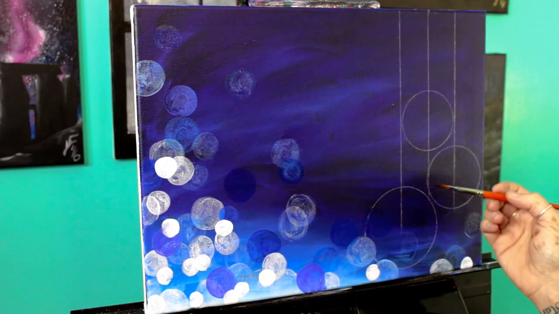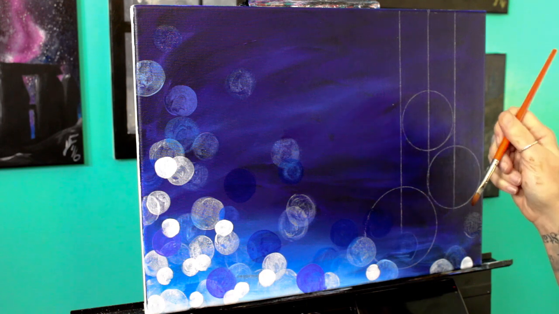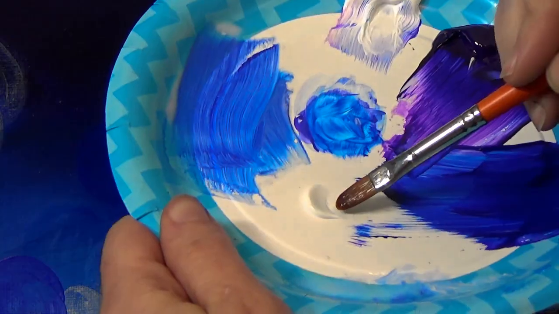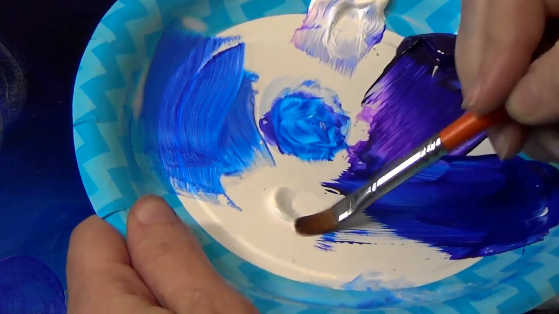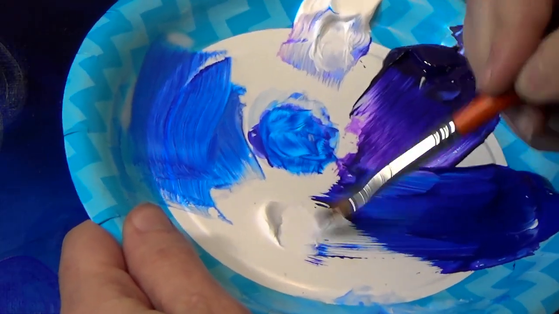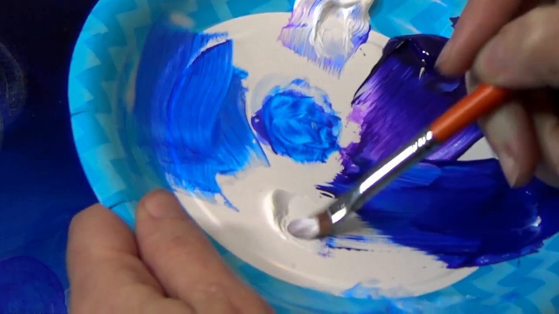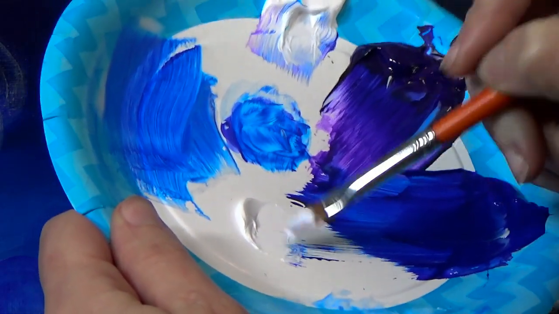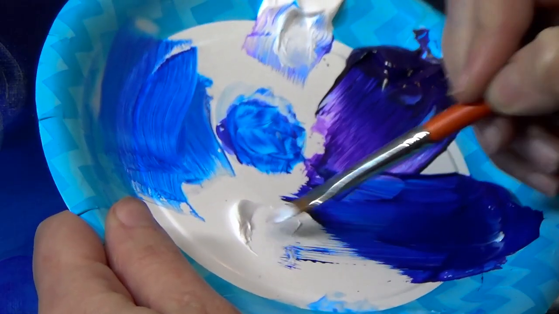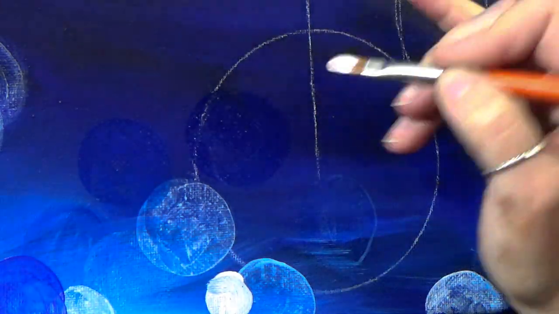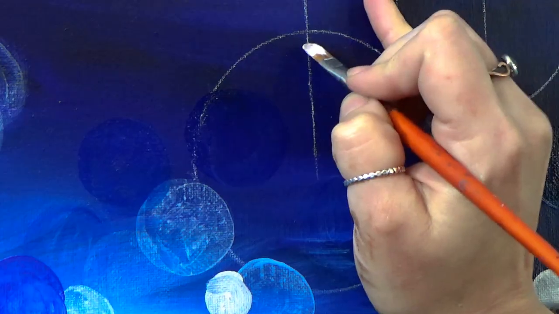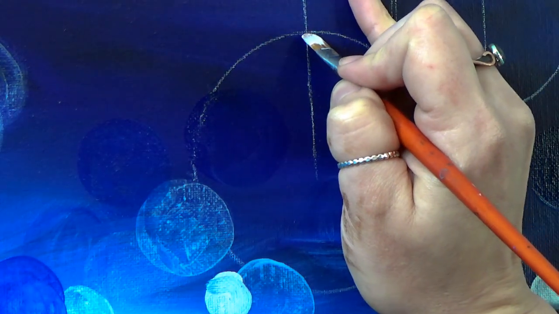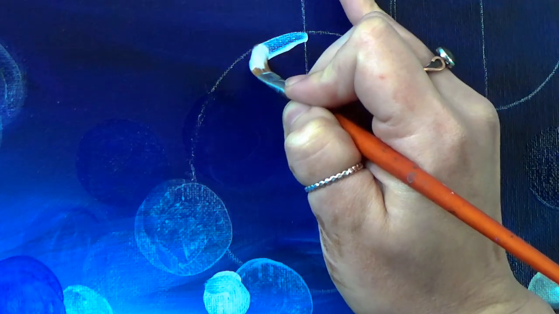So again, with my filbert, and it's quite damp, I just shook off the extra drip of water. And I'm gonna load up with a little bit of the transparent mixing white. Now, this paint is quite clear, and that's why it's called transparent mixing white, so it won't overpower everything. I'm just going to use the tip of the brush and put my hand on my canvas so I've got some control, and just start carving out that outer edge.